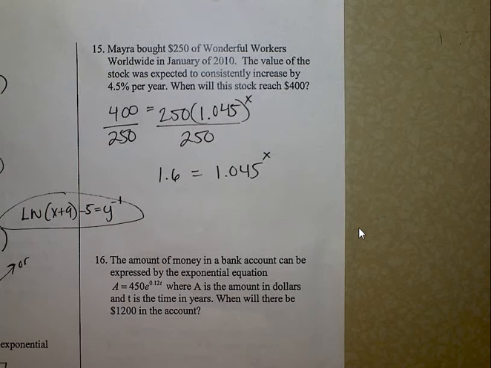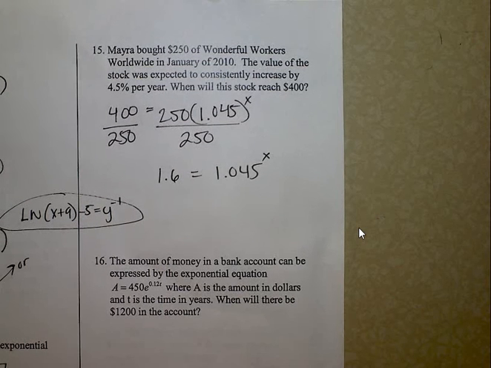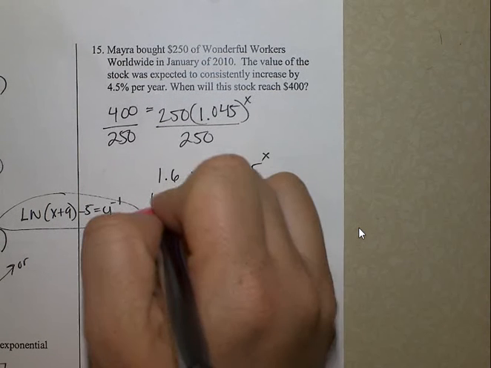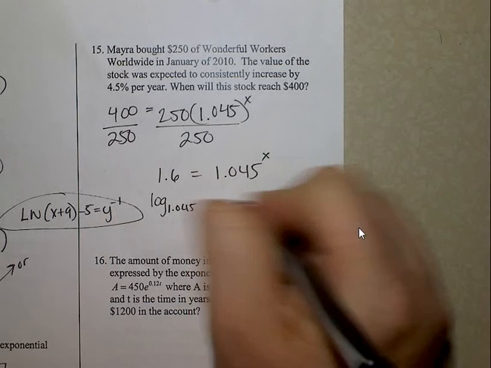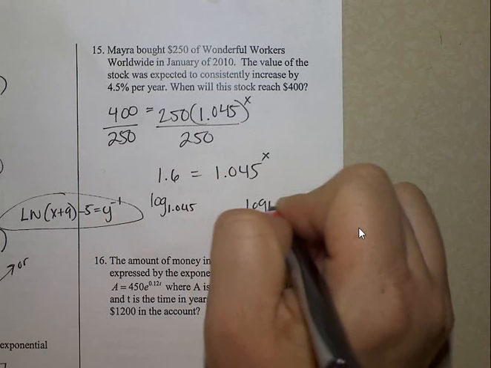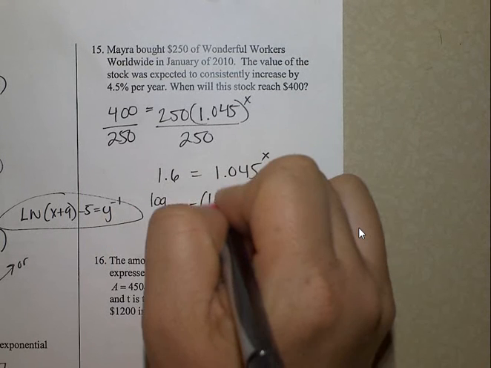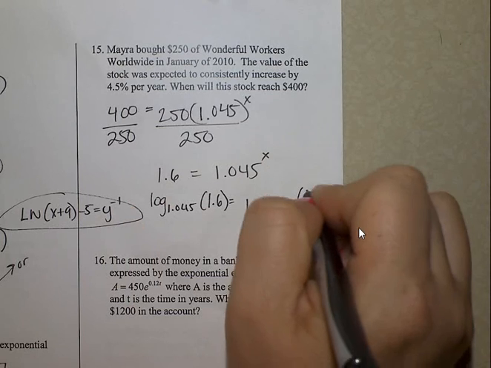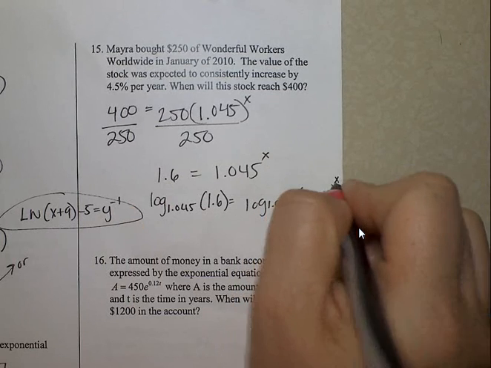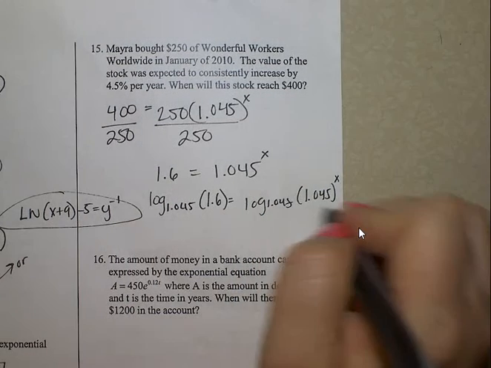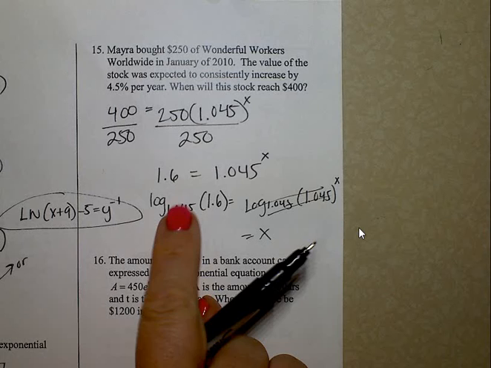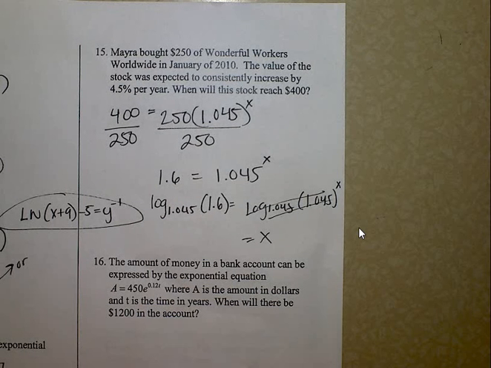Now we need to eliminate the 1.045, so let's do the log base of 1.045 to both sides. The right-hand side cancels, bring down the x. Now plug this into your calculator. Do log of the back entered divided by log of the base.